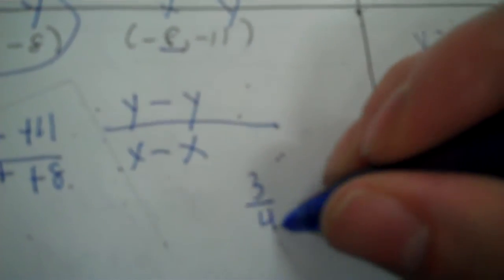So my starting point, negative 4, negative 8. When we have two negatives, the smaller negative is bigger. So negative 8 over negative 4, then negative 11 over negative 8. Both of those go plus, so negative 8 plus 11 is 3. Negative 4 plus 8 is 4.